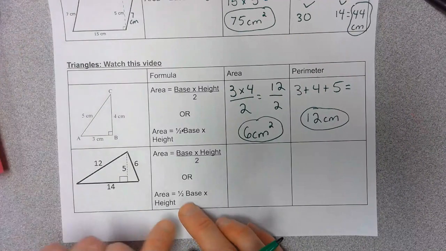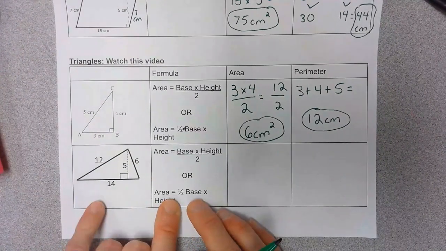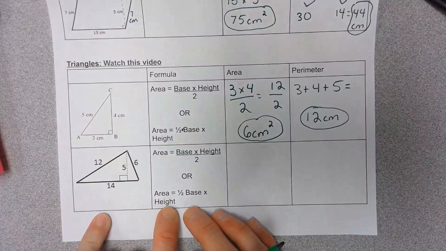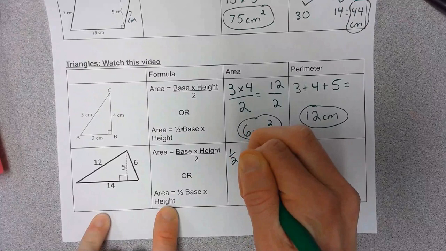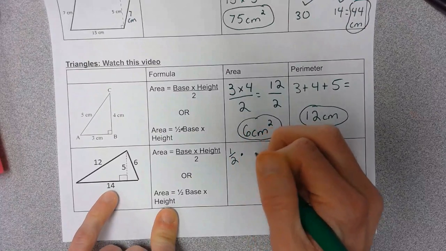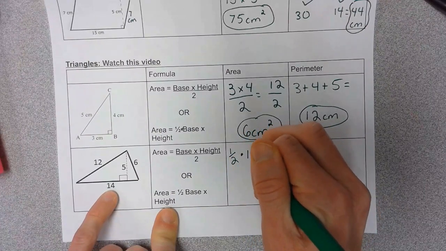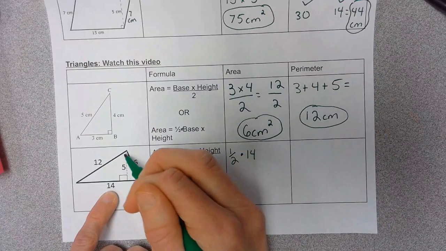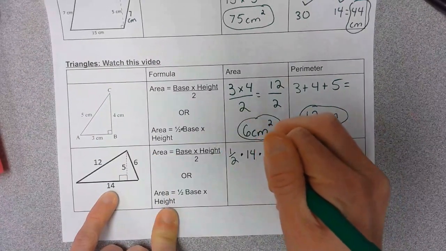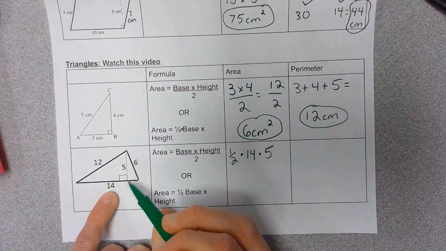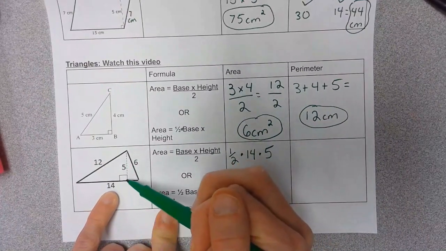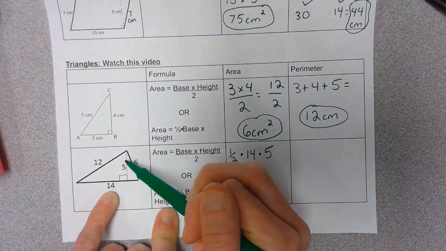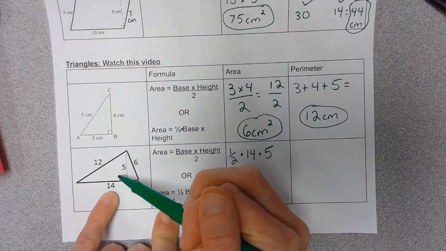For this triangle, I'm going to use this 1/2 times base times height. So I'm going to write 1/2 times my base, which is 14, times my height, which is 5. The height of this triangle is similar to a parallelogram, that the height is this dotted line right here that creates a right angle.